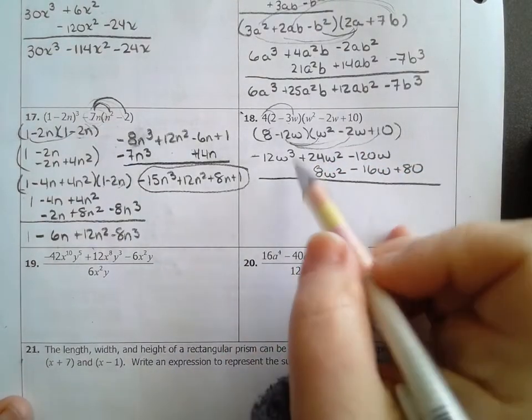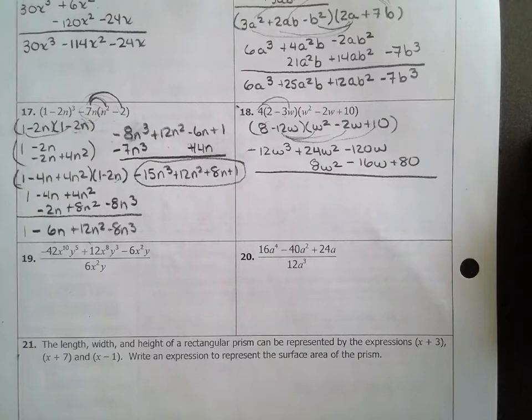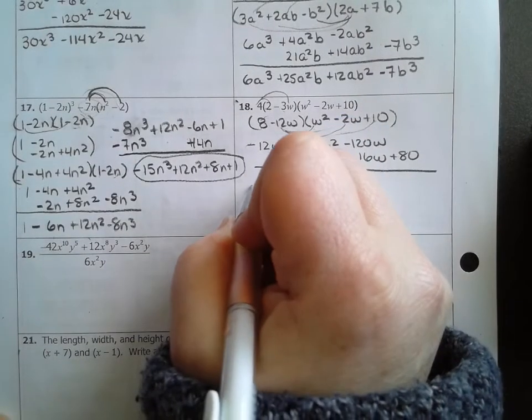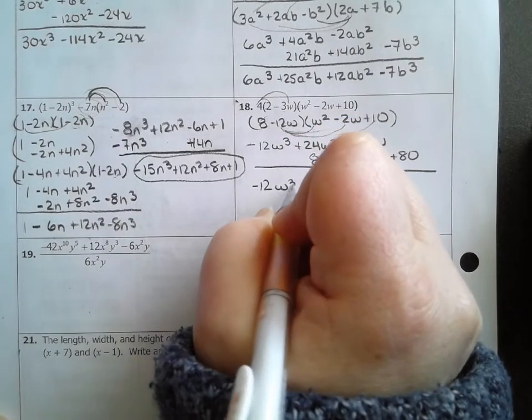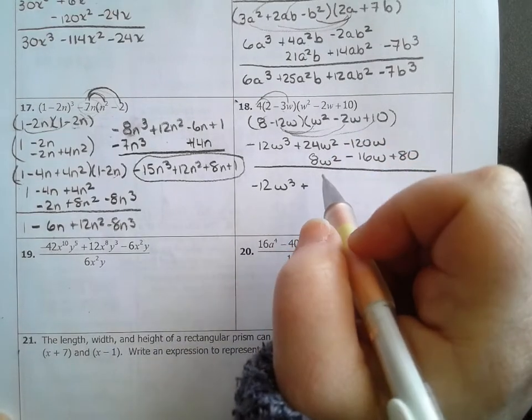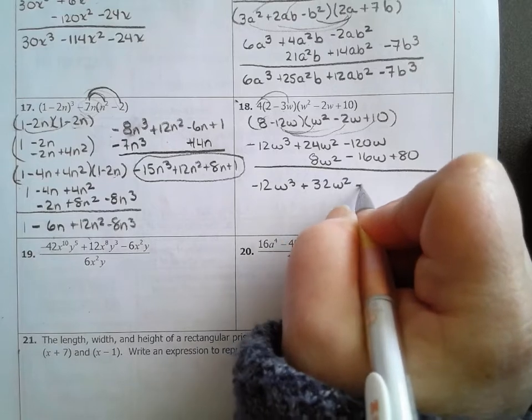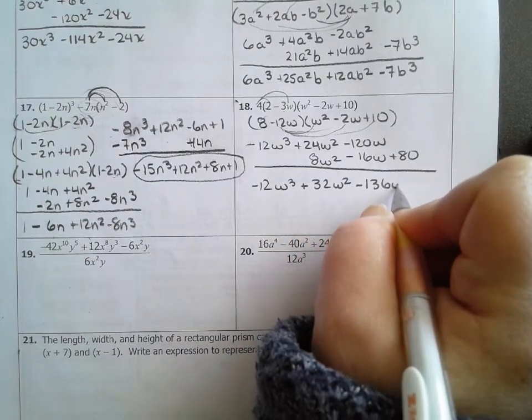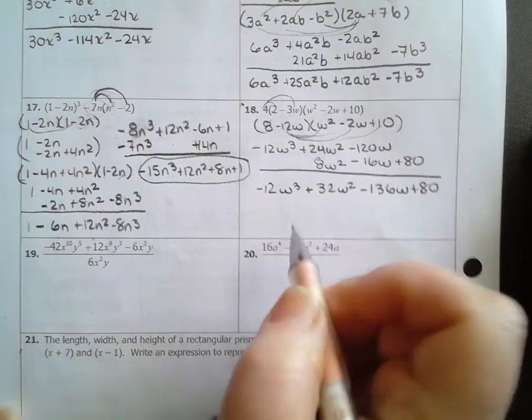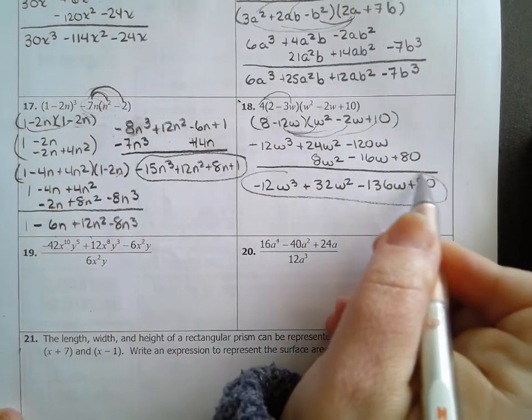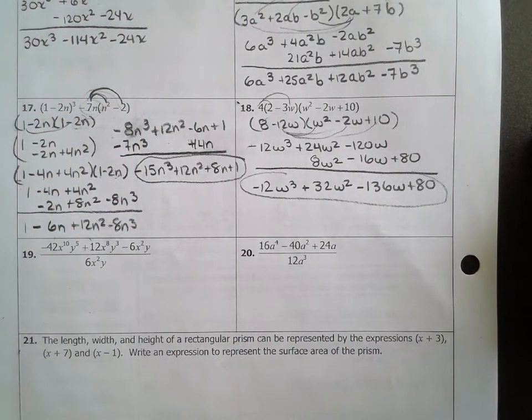And then we can just add it, and that way it's in standard form. So I have negative 12w cubed plus, what is that, 32w squared minus 136w plus 80. Okay? And that's our answer. Seems a lot worse than it really was. Okay? So let's look at 19.